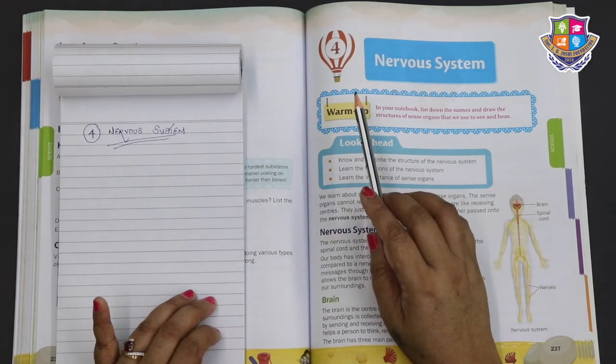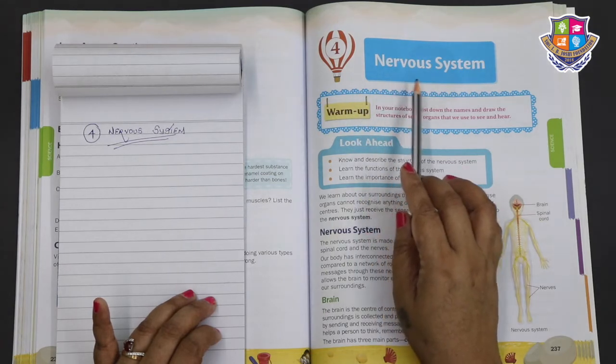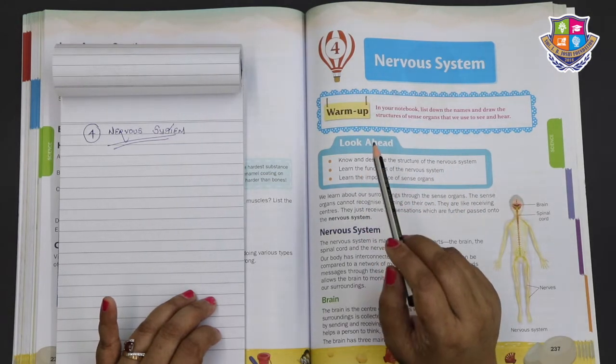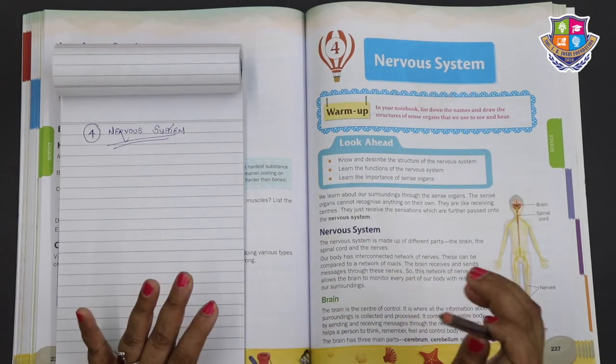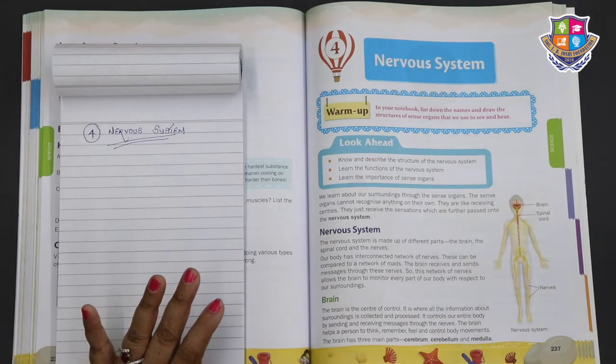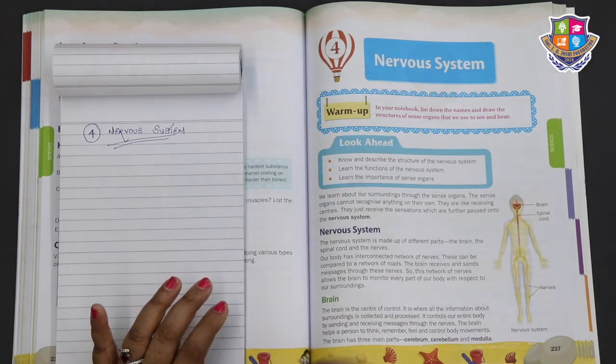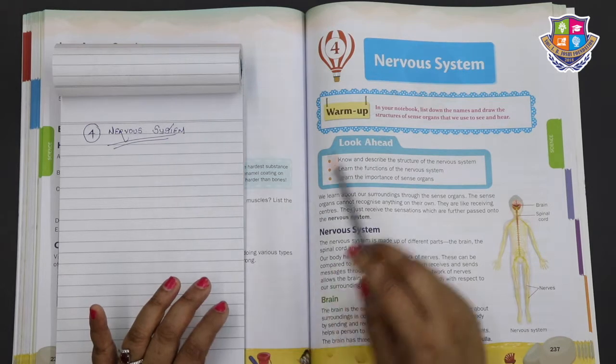Today we are going to learn chapter 4. It's all about the nervous system. Got it? And I promise you that it's going to be a lovely lesson, an interesting lesson, and you're going to have a great time.